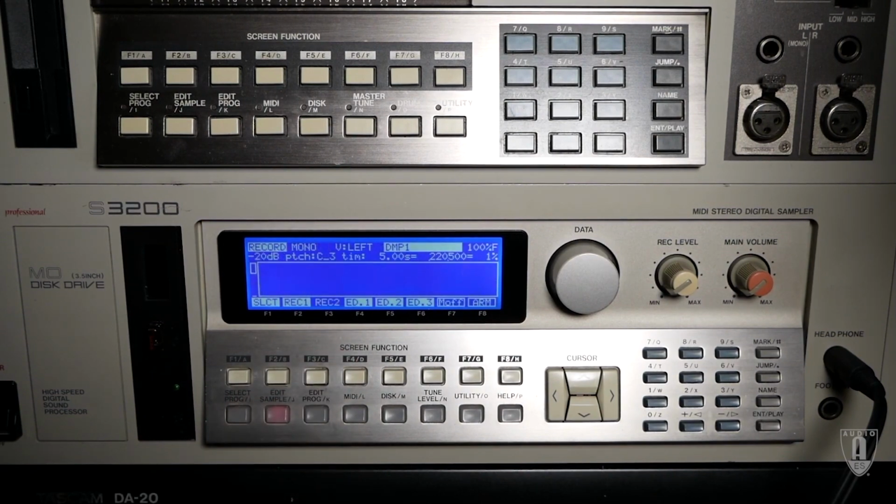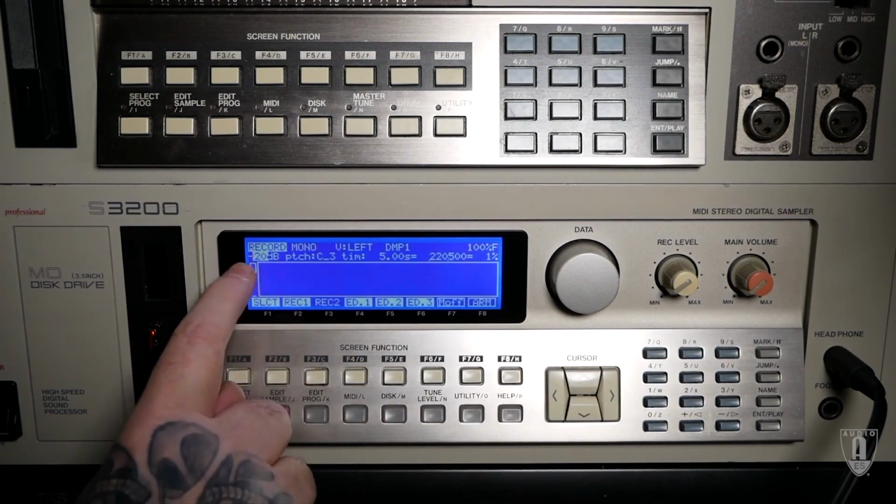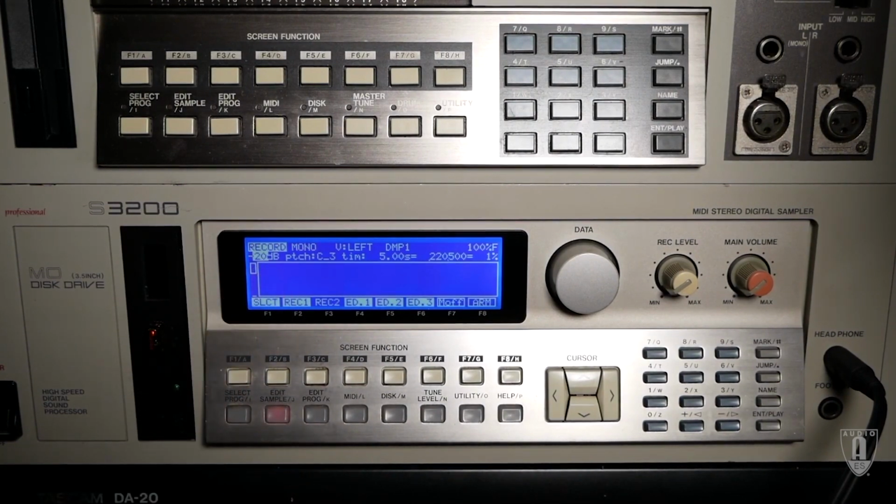Now here we can check all the previous information, and using the cursor keys and the rotary encoder, we can change all of these. But what we're really interested in is our threshold here. This sets our recording threshold. Once the incoming signal breaches it, the sampler is going to start to record.